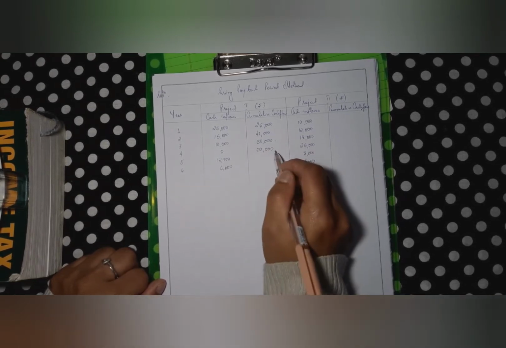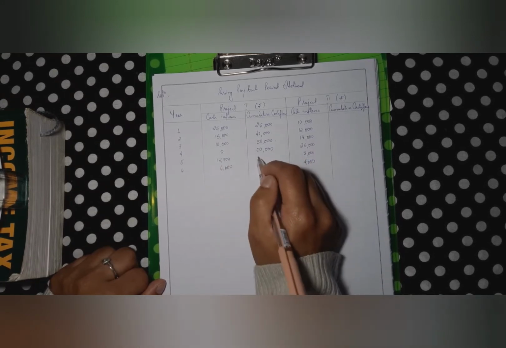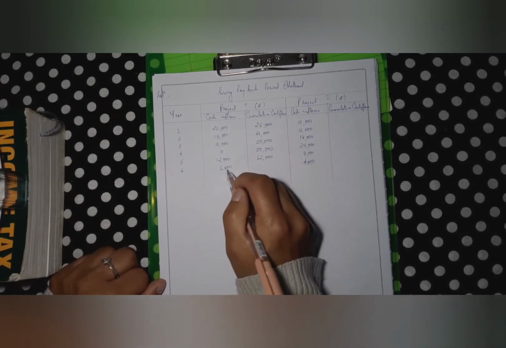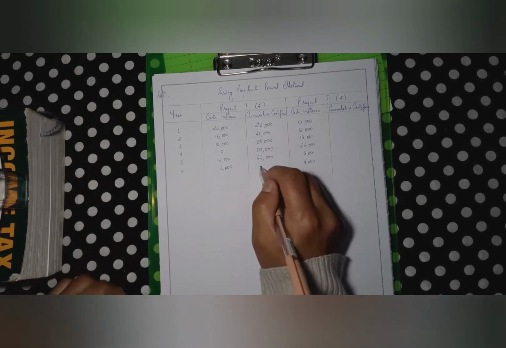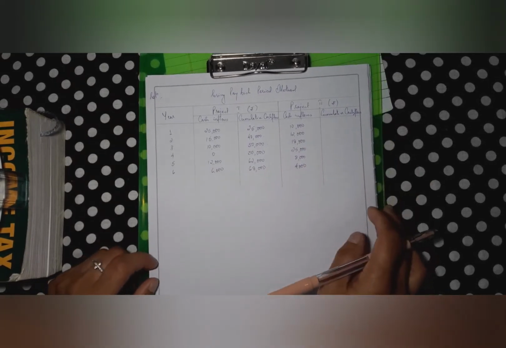And in the fifth year, we have already 50,000 plus earning of 12,000 in the fifth year, so rupees 62,000. And for the last year, 62,000 at present plus 6,000 we're earning in the sixth year, amounting to rupees 68,000. Okay, let's do the same for project number 2 as well.